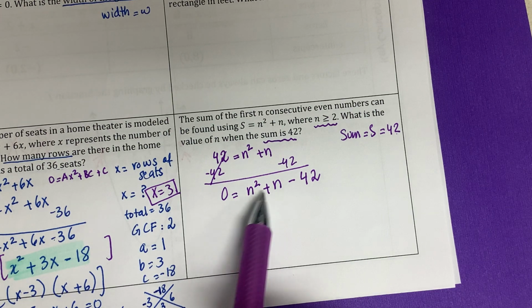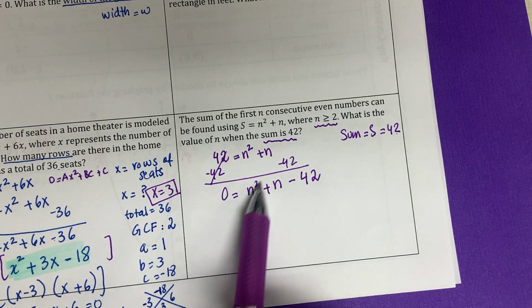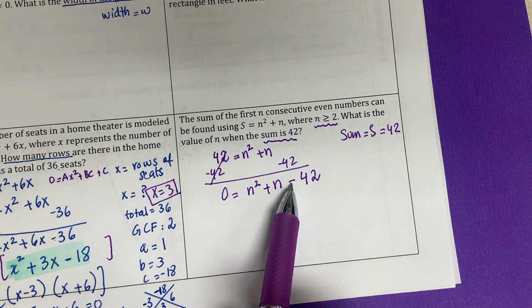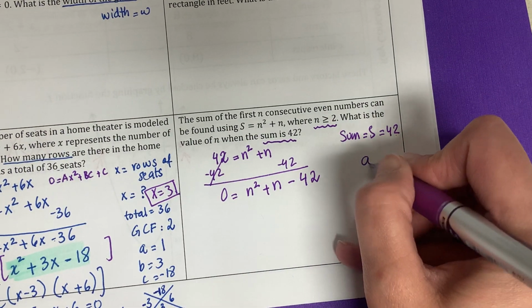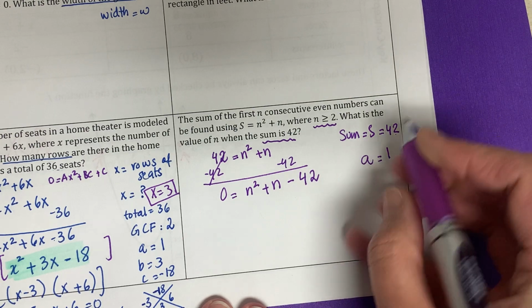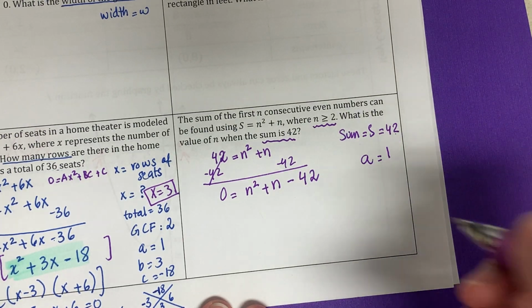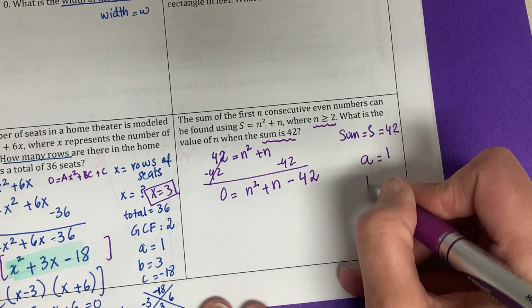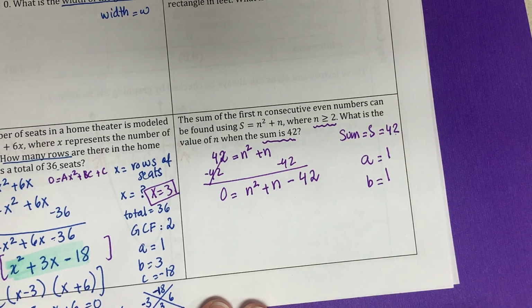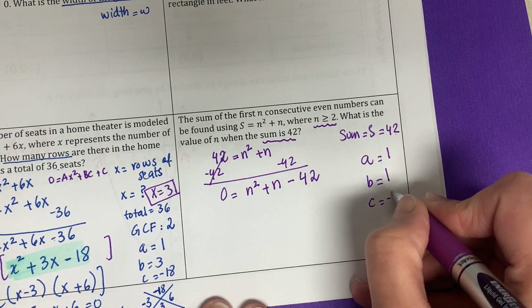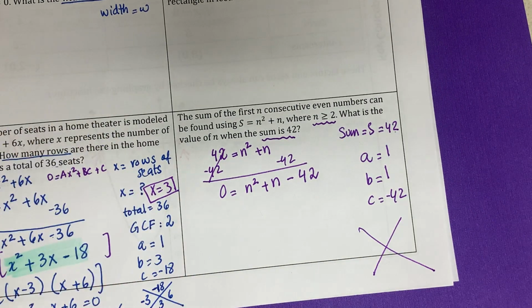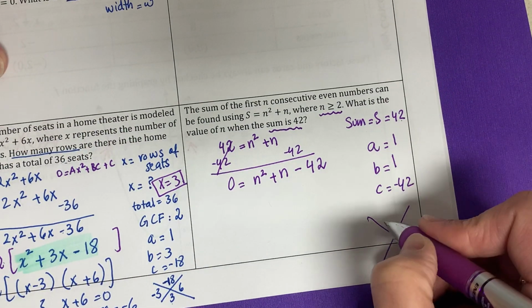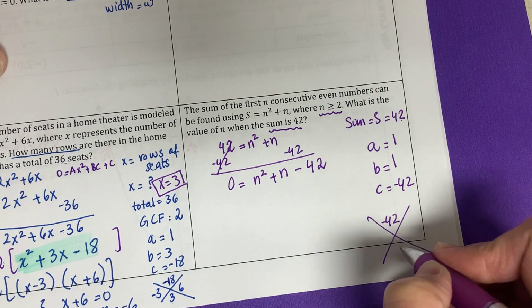It doesn't matter which variable is used, but this is standard: ax squared plus bx plus c. A is positive 1. That makes my life easy. I'm just going to get n, and that's my number. B is also 1. And C is negative 42. Okay. So A times C, negative 42, goes on the top, and B is 1.